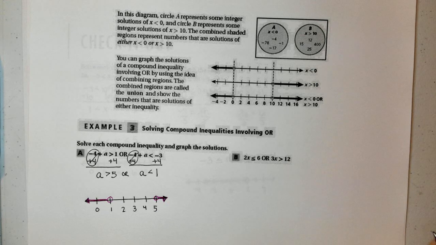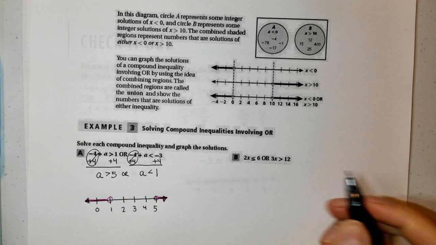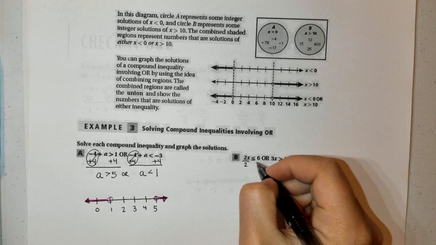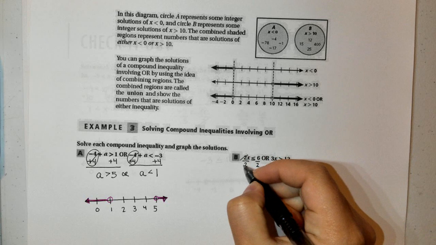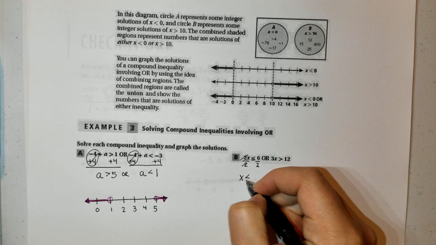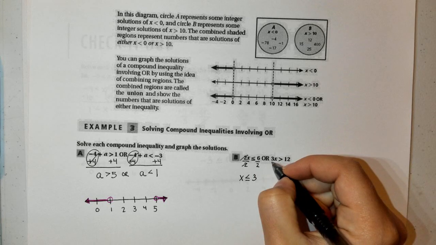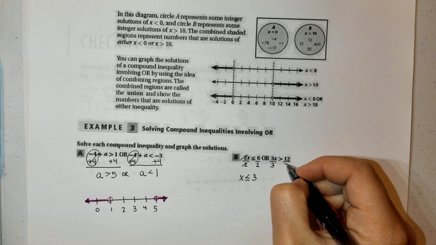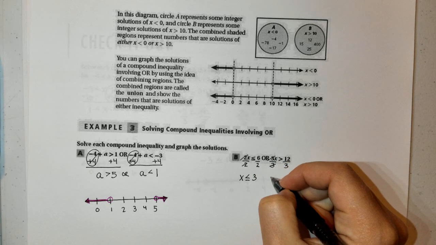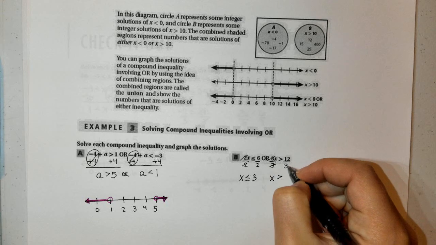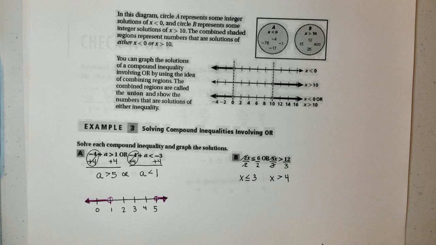For B, we're going to do the same thing. Simplify both inequalities. So I'm going to divide both sides by 2. So 2 divided by 2 is 1, so I'm left with x, which is less than or equal to 6 divided by 2 is 3. Second one, I'll divide both sides by 3. 3 divided by 3 is 1, so I'm left with x. 12 divided by 3 is 4. So x is greater than 4.